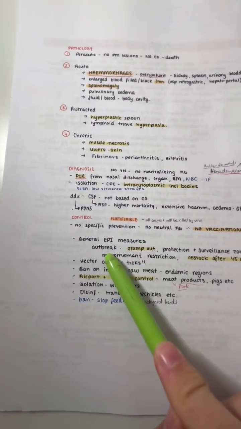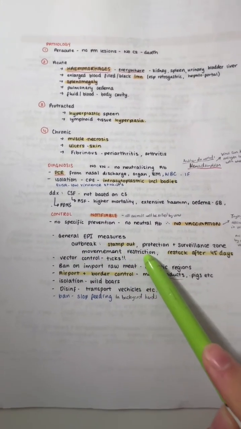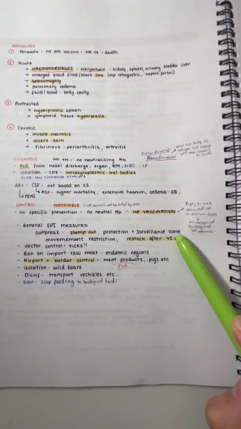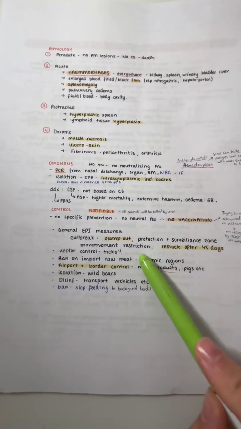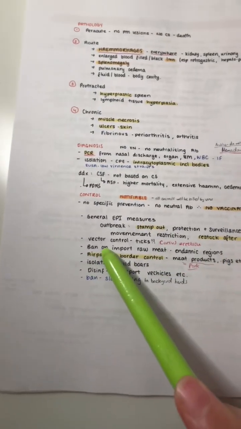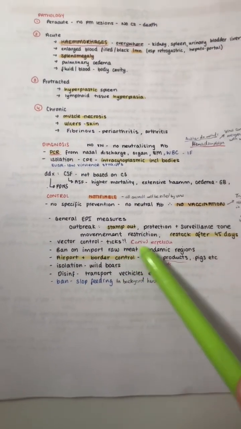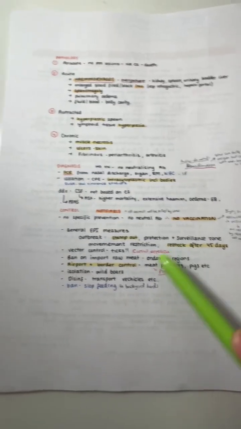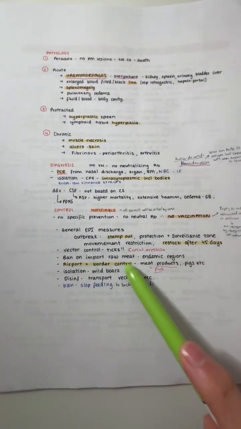If there is an outbreak, we need to stamp out and do protection and have a surveillance zone. There needs to also be movement restrictions, and you restock after 45 days. Vector control of ticks also needs to be done, especially for Ornithodoros erraticus. And there needs to be a ban on the import of raw meat from endemic areas.